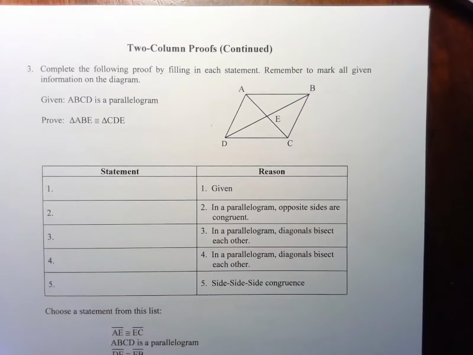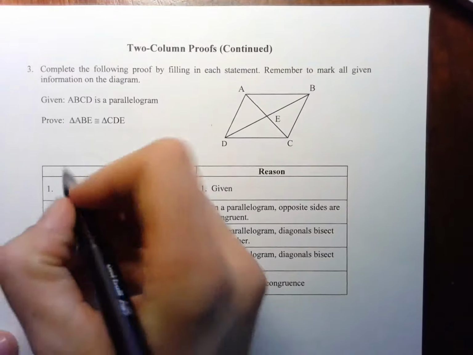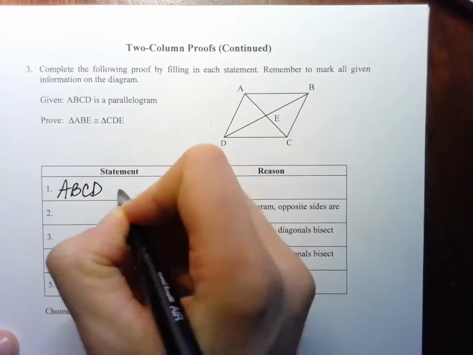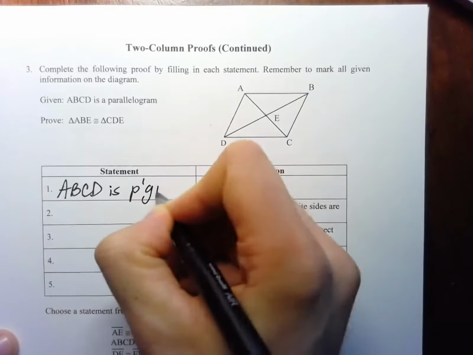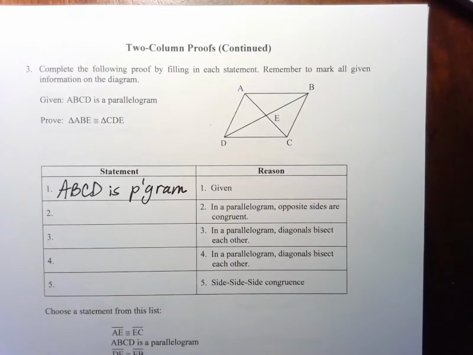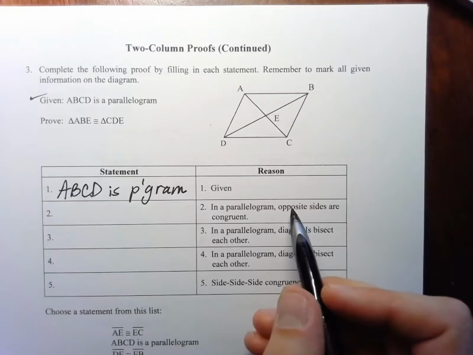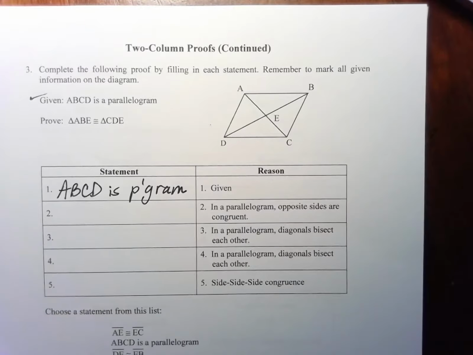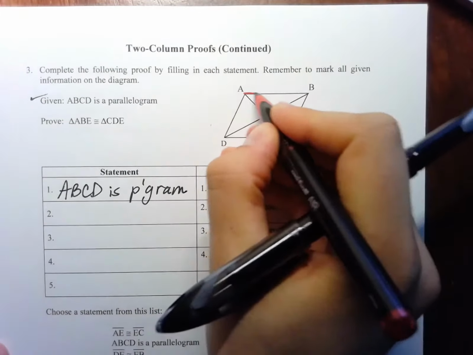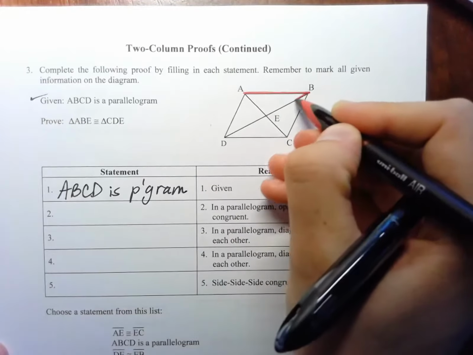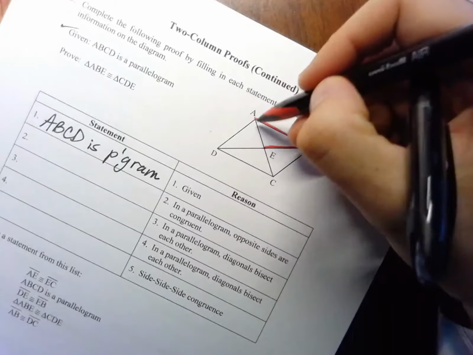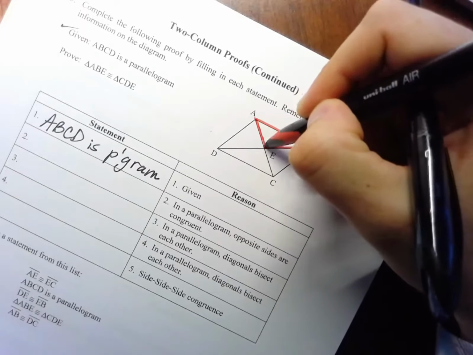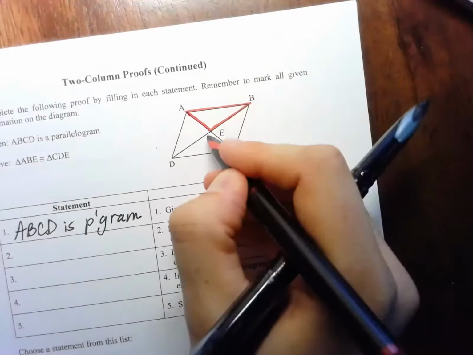All right, so here we have a given. We got to write the given in, right? So the given is that ABCD is a parallelogram. Okay, that was that part right there. In a parallelogram, opposite sides are congruent. All right, this is the reason. So notice that we're trying to prove that this triangle ABE, where's my red? We're trying to show that this triangle ABE is congruent to CDE.